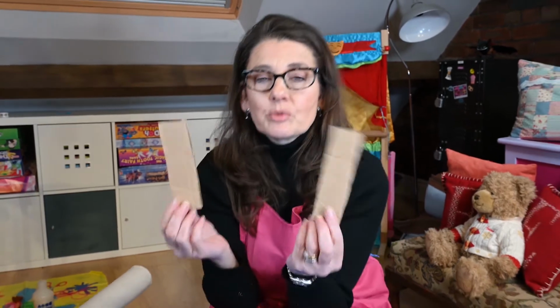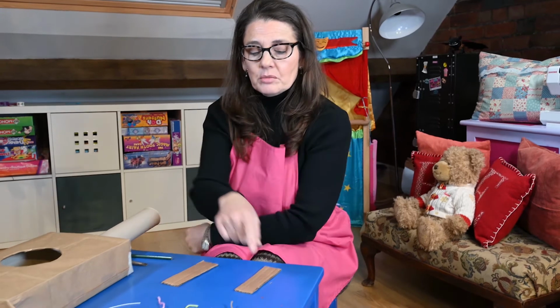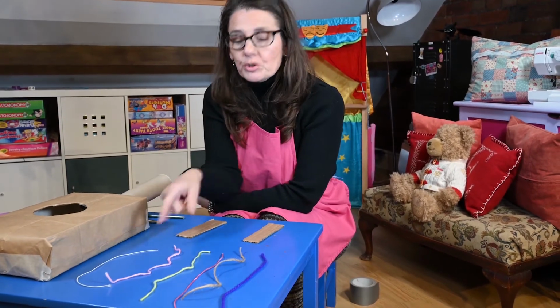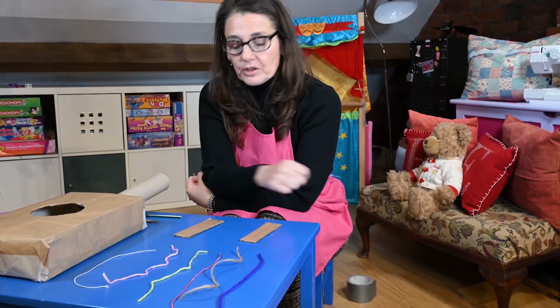So what we need to do now is create the bridge of our guitar. So I've cut out 2 pieces of cardboard for that. I've also cut some lengths of wool, string, we've got elastic, but you can use whatever you can find in the house. So you might use elastic bands or whatever you can find.